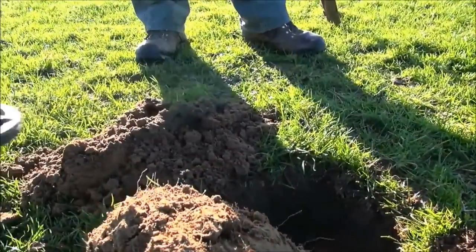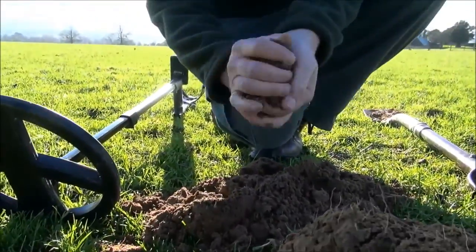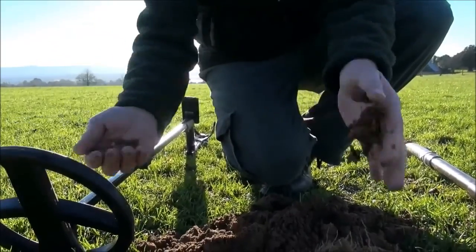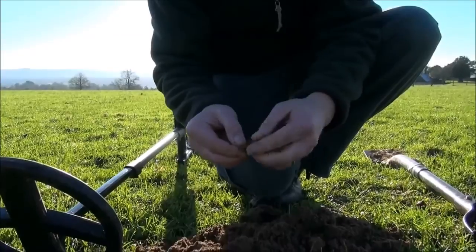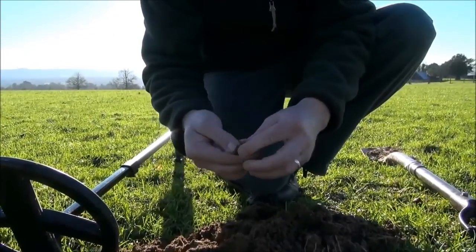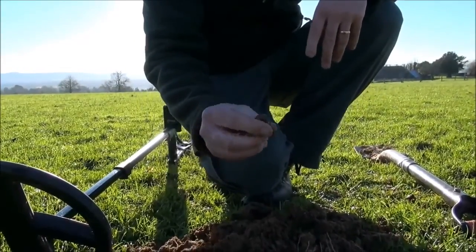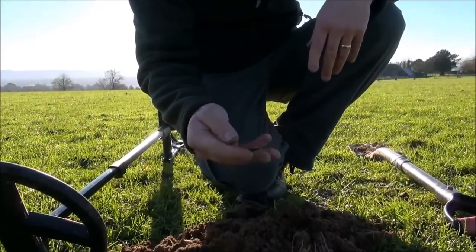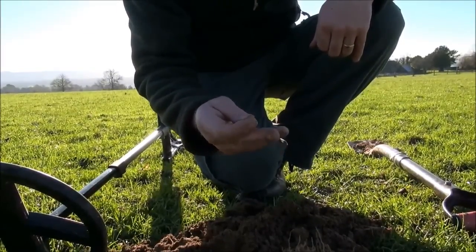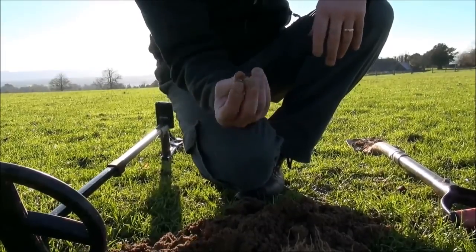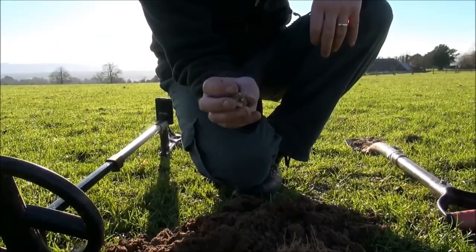Fantastic depth. But we knew it was deep because we could hear it through the signal. Nothing special, just a round piece of lead or something. It's not lead, it's probably a piece of tin or something. But look at the depth, I was really impressed with that. And it told us it was deep. We had that faint murmuring sound.